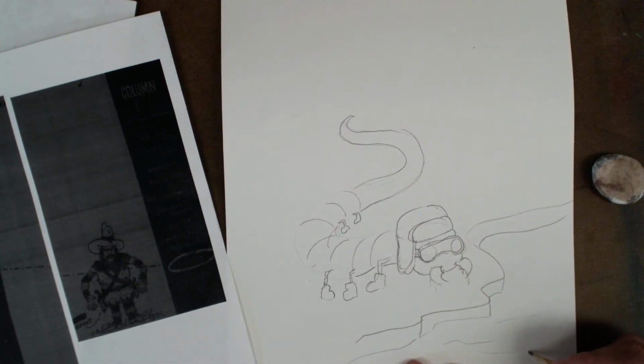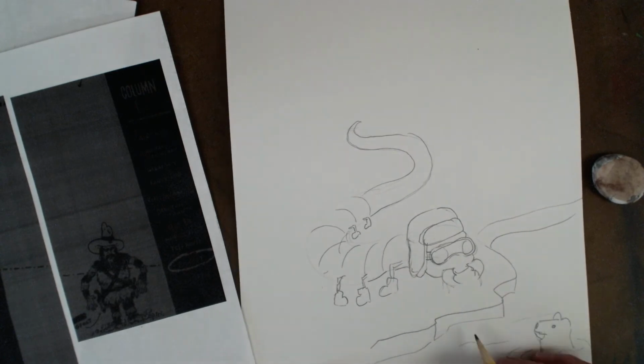Gosh, I don't even know if I could draw a polar bear. All right, we're going to see if we can get a little polar bear sticking his head out of the water here, checking out my centipede. Of course, that's a pretty big centipede, but that's all right. Okay, got my little polar bear checking things out right through there.